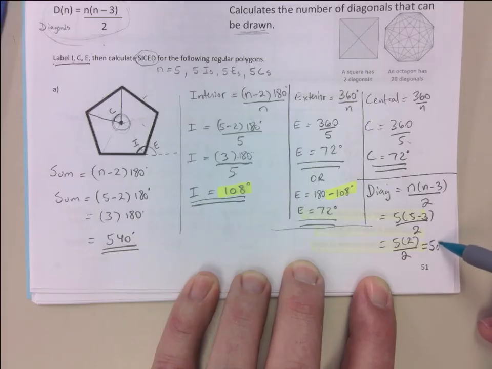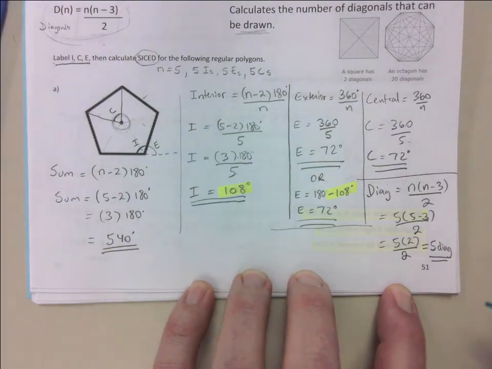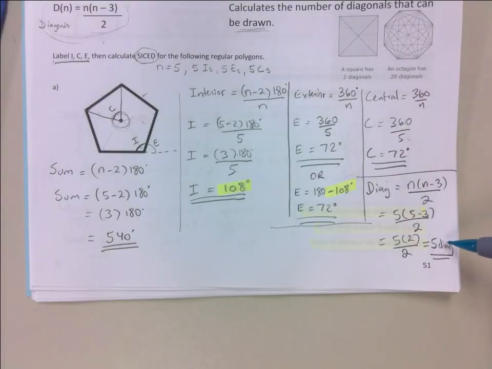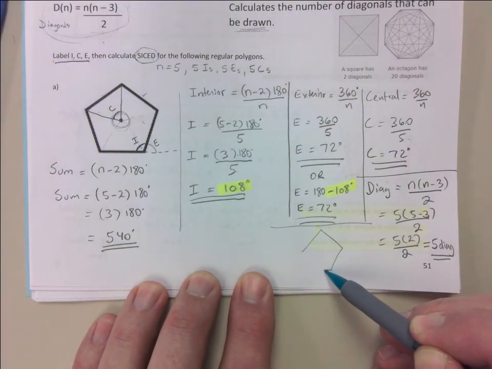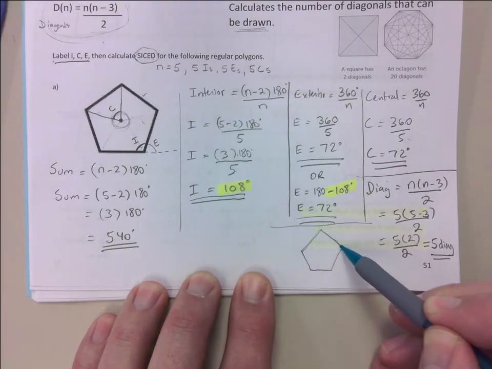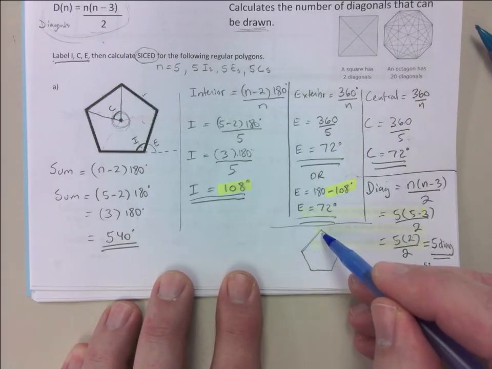So 5 diagonals. I apologize for the crammed in answer there. 5 diagonals. And for some of you, you might appreciate this, so I will make a little pentagon here. And so it states we can draw 5 diagonals.